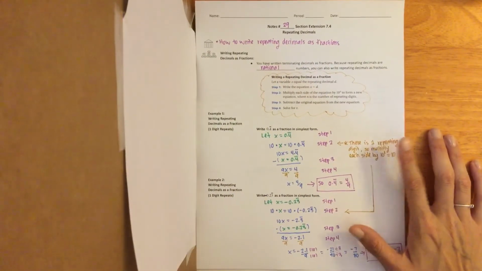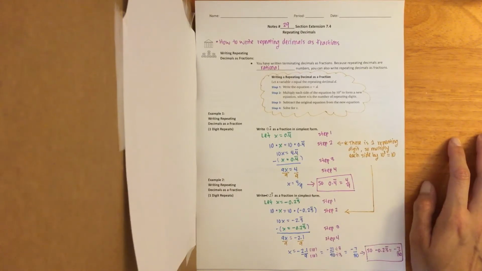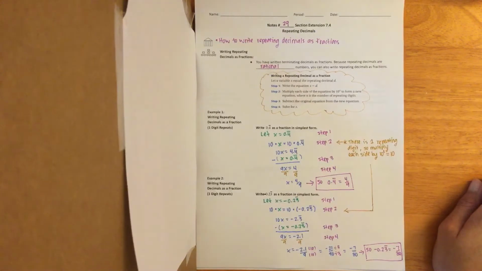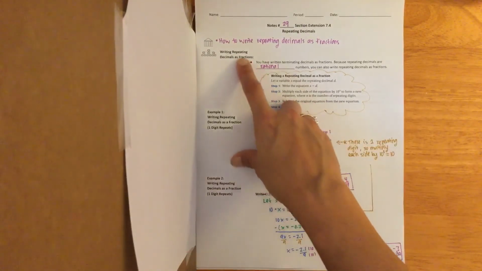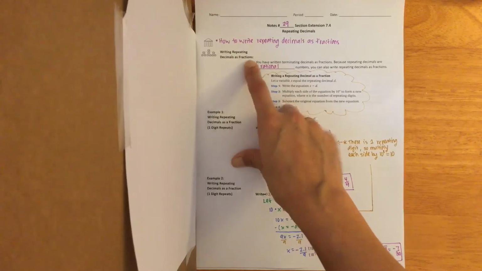And I'll be honest, it's really kind of a weird concept, but once you understand what you're doing and follow the steps here, it's fairly straightforward. I will show you where most of the confusion happens. And again, please feel free to message me any questions that you have. But once you get the hang of it, this is pretty fun, okay? We're going to learn how to write repeating decimals as fractions.